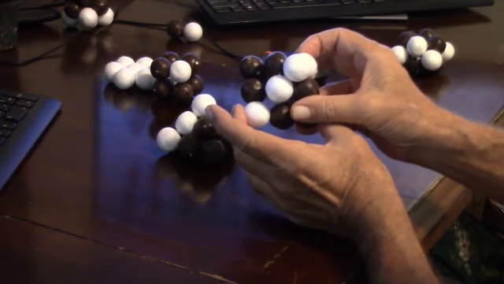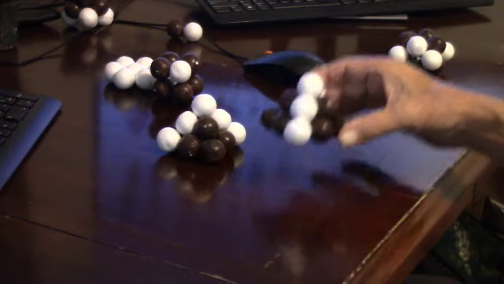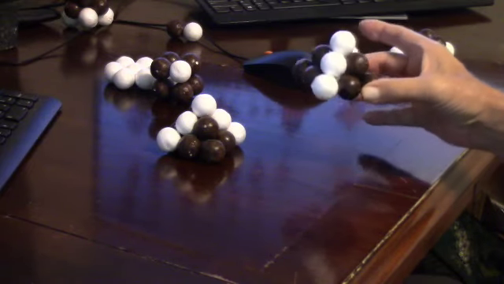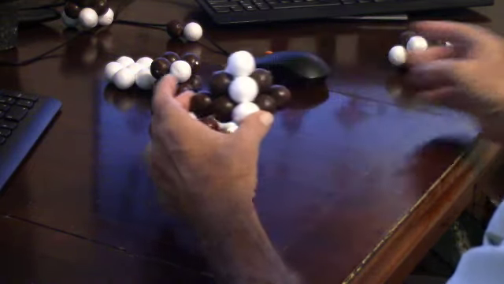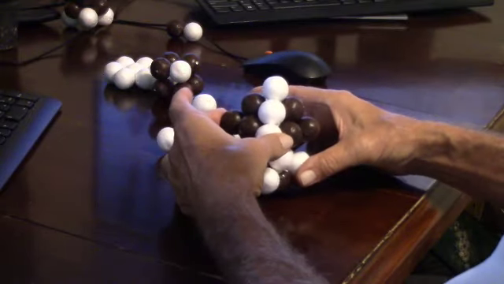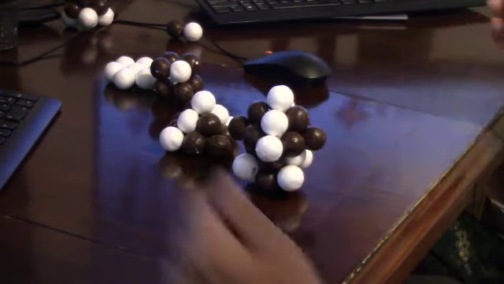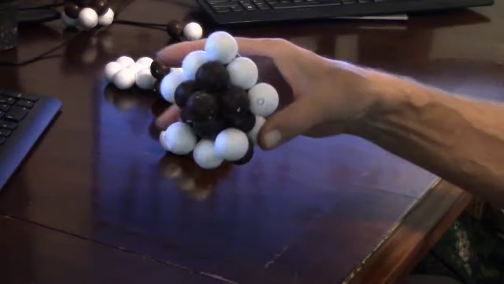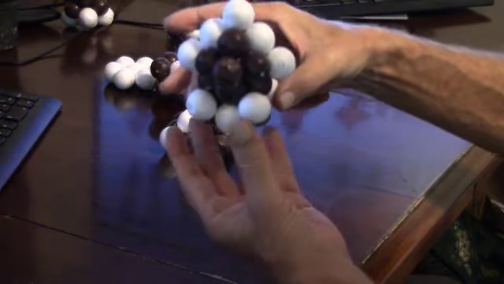They nestle together like stacking up cannonballs in a square pyramid. That goes on top of the cube. And that nestles onto the cube securely, and that's a good survival type of shape there.